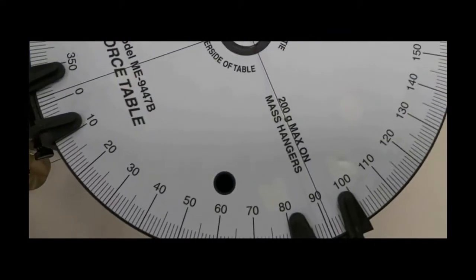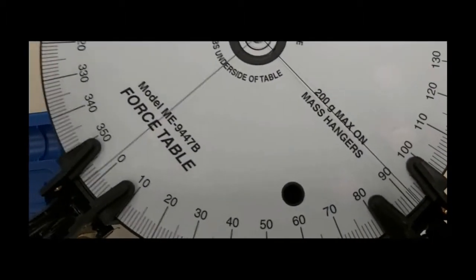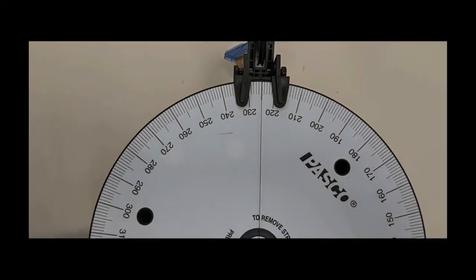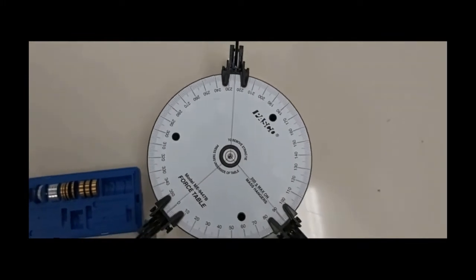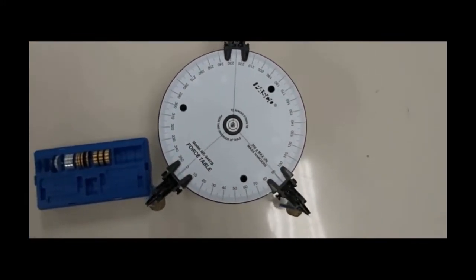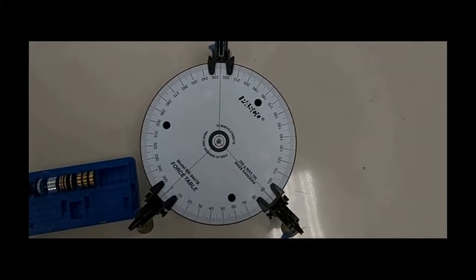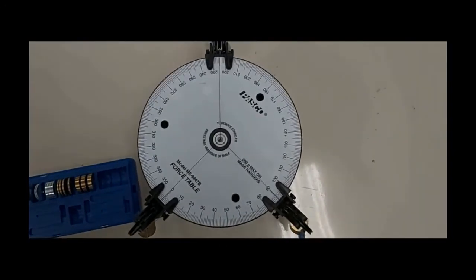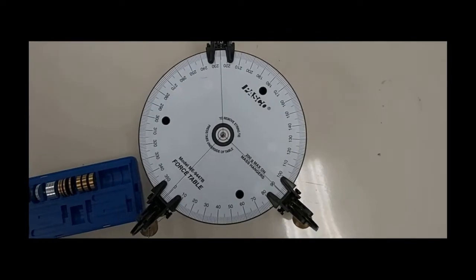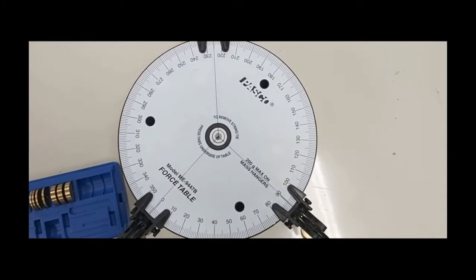Hang a third mass on the third pulley by trial and error. Change the mass hanging on the third pulley and the angle of the third string by moving the pulley until the ring at the middle of the force table is balanced. The force from the third mass will balance the force exerted on the ring by the two other masses. Make sure the center of the ring is at the center of the force table. In this arrangement, the ring is said to be in equilibrium under the effect of the three forces.